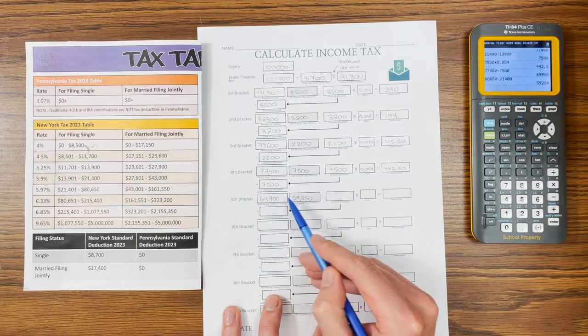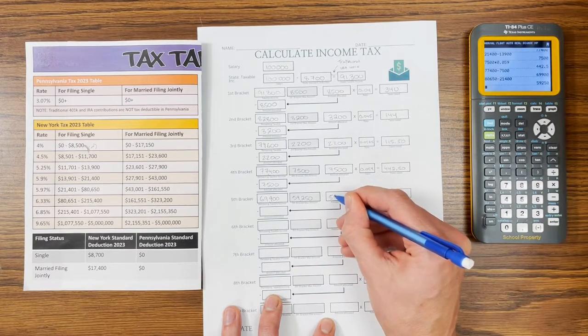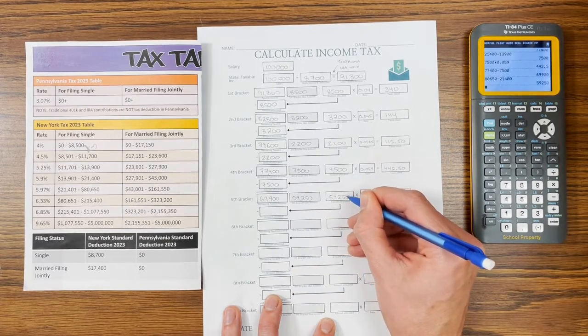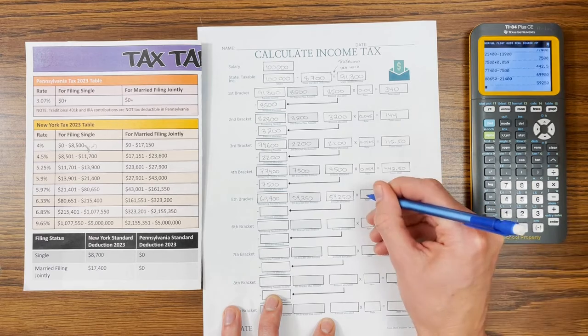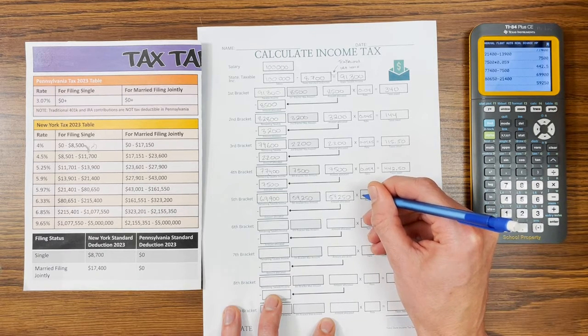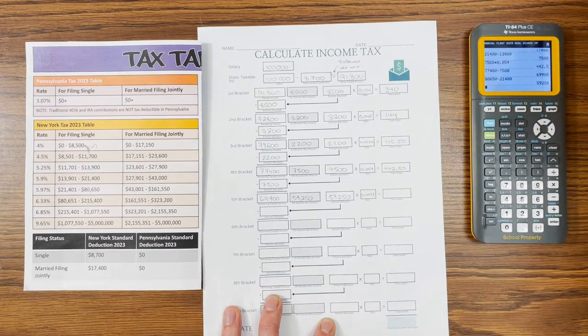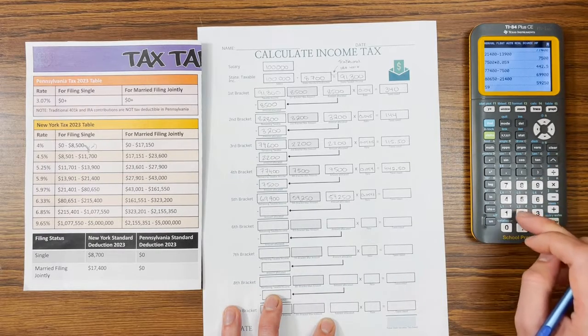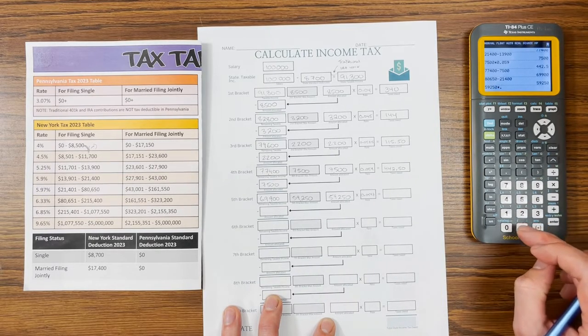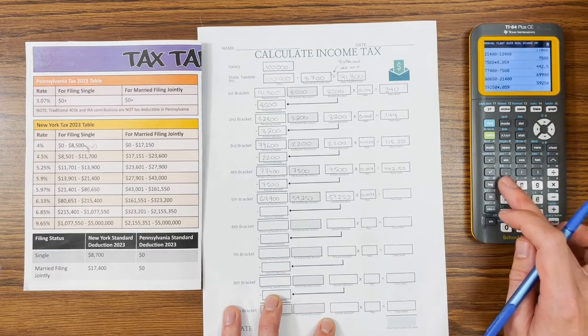We still have more money than that, so we are going to fill this one up completely. The rate for this one is 5.97%. Again, a random percentage, so 0.0597. So I have 59,250 times 0.0597.